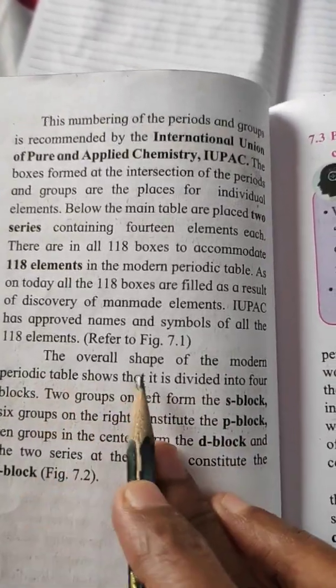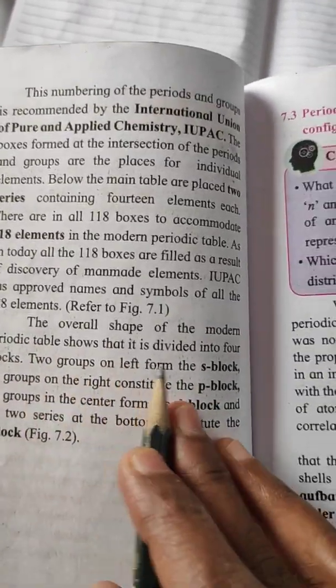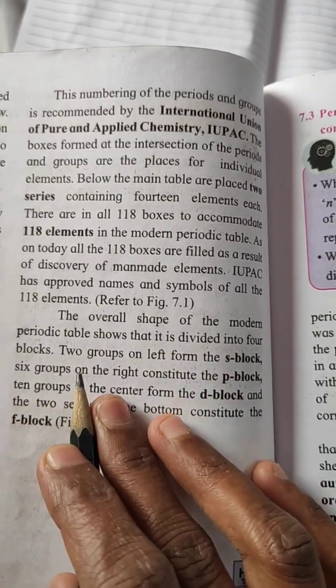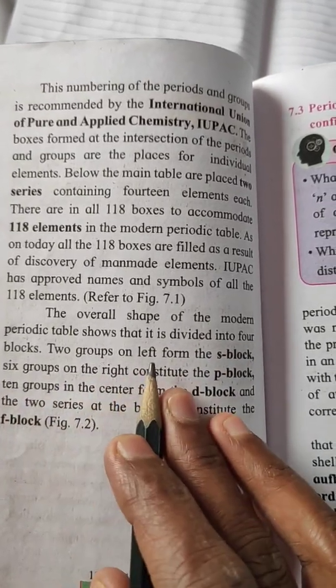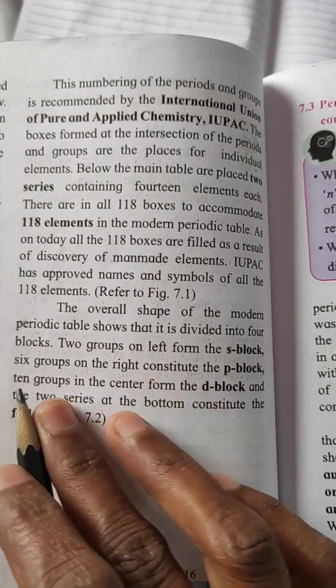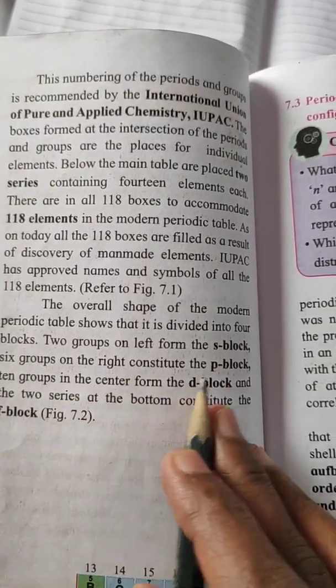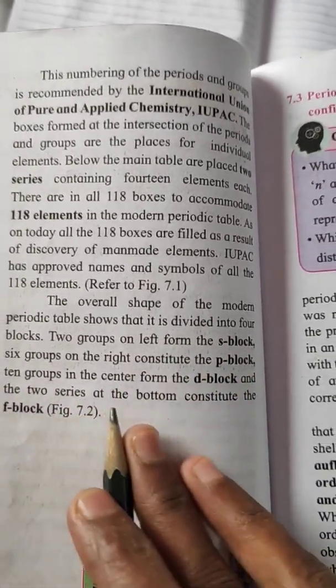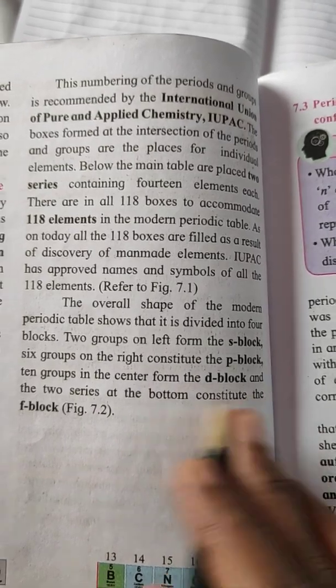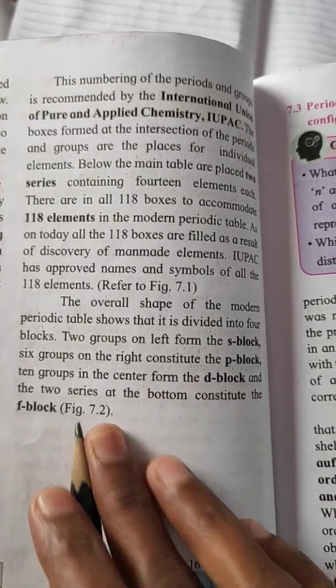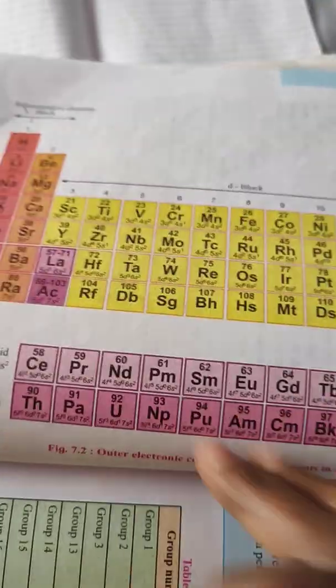The overall shape of the modern periodic table shows that it is divided into 4 blocks. 2 groups on the left form the S block, 6 groups on the right constitute the P block, 10 groups in the center form the D block, and the 2 series at the bottom constitute the F block. For that we refer to figure 7.2.